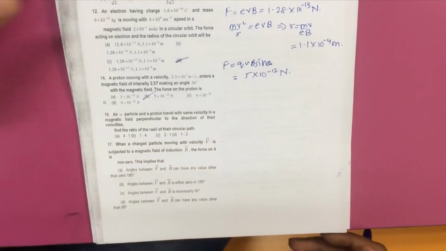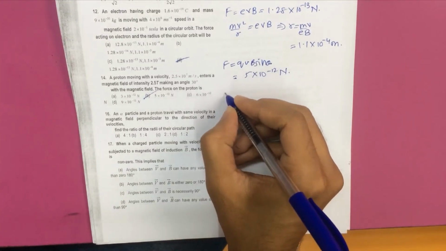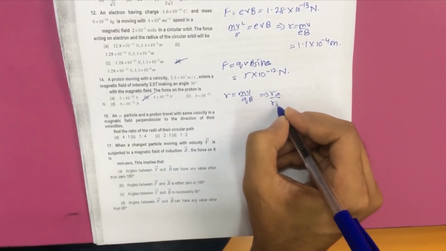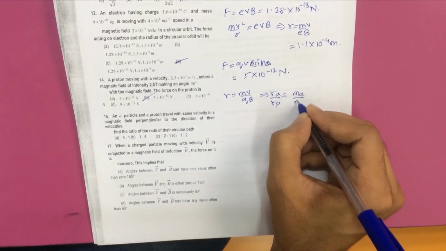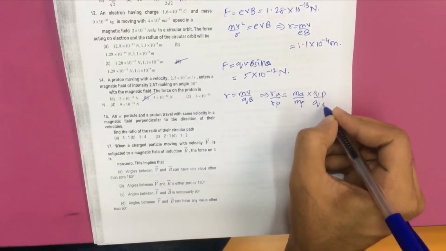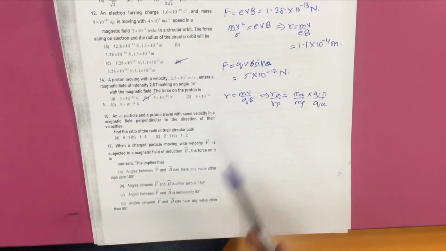Next question. An alpha particle and a proton travel with same velocity in a magnetic field perpendicular to the direction of their velocities. Find the ratio of the radii of their circular path. So ratio of their radii is basically R is mv by qB. So ratio of the radii, that is R of alpha to R of the proton, would be mass of alpha divided by mass of the proton multiplied by charge of the proton divided by charge of alpha. That is, radius is directly proportional to the mass and inversely proportional to the charge, as B and V is same. Both are traveling with the same velocity and under the influence of the same magnetic field.